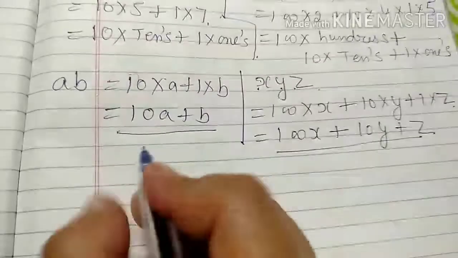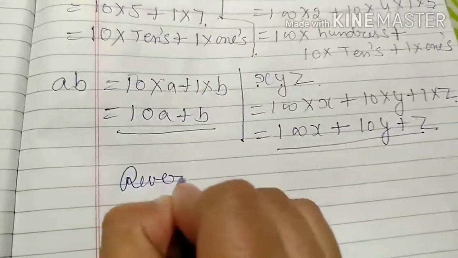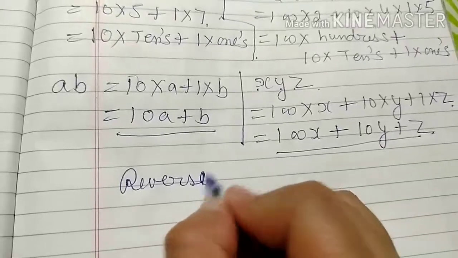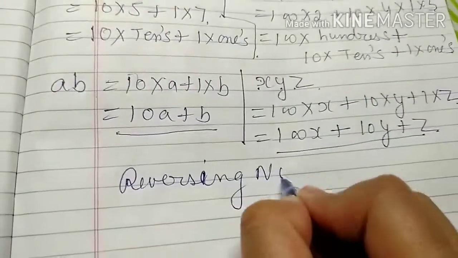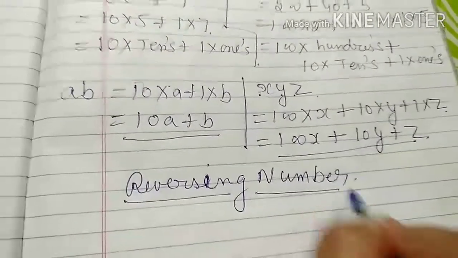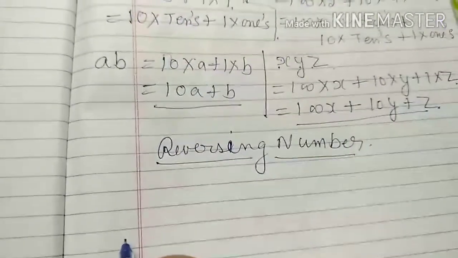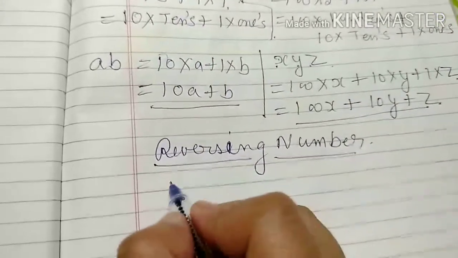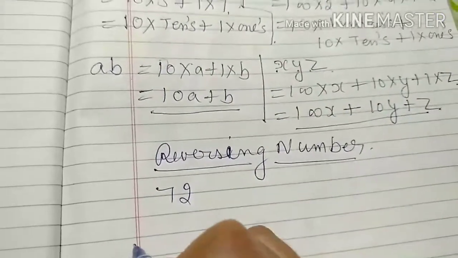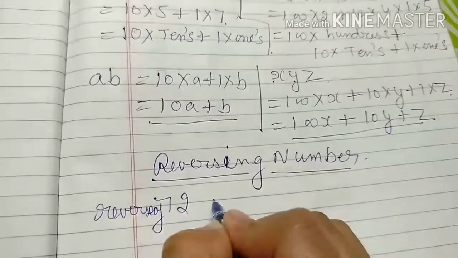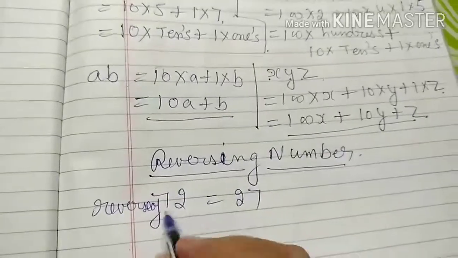Okay, next is if you want to reverse the number. Now, what does it mean? Reversing the number. Reversing means you swap the digits with each other. If it is a 2-digit number, suppose I have 72. If I want to write the reverse of 72, that becomes 27.